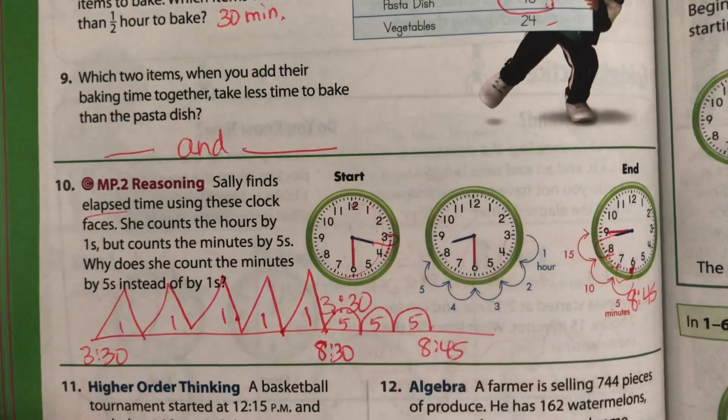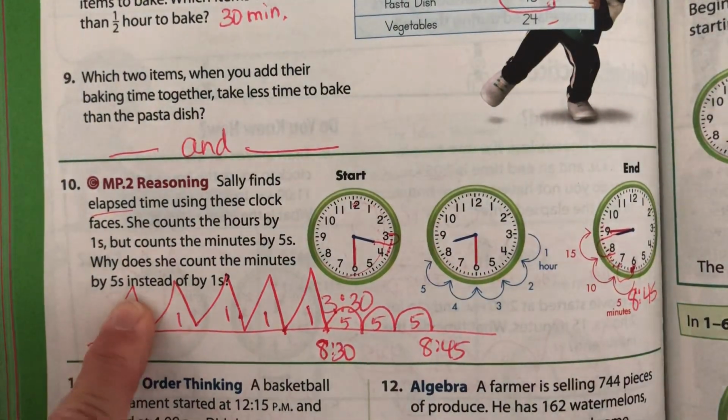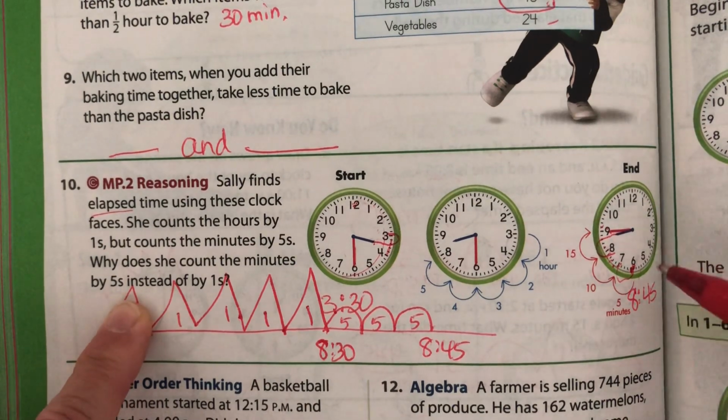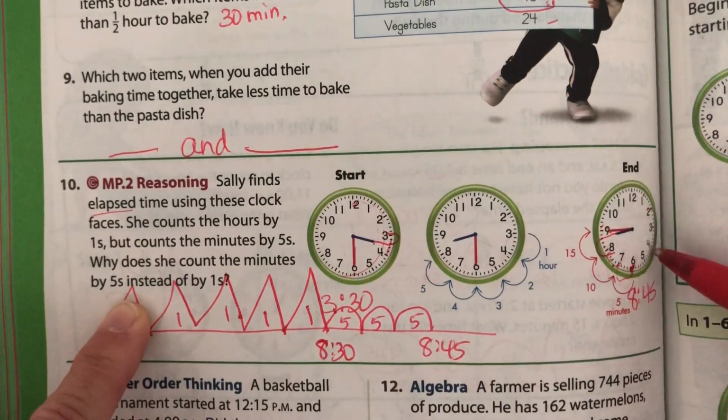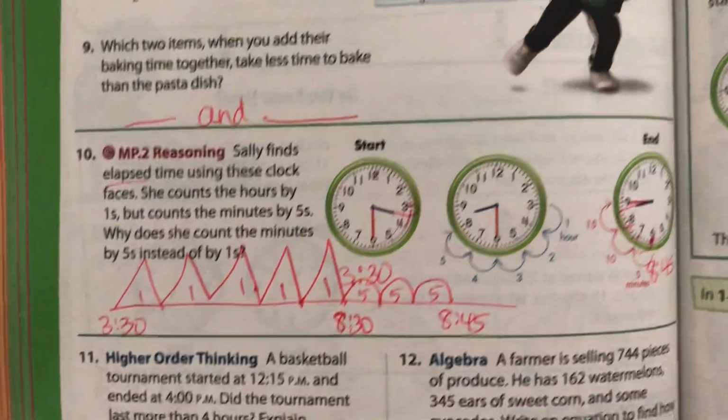Okay, so that's 8:45. So it's easier to count by 5s, and plus with the numbers, the numbers represent 5, so it's much easier to count by 5s.